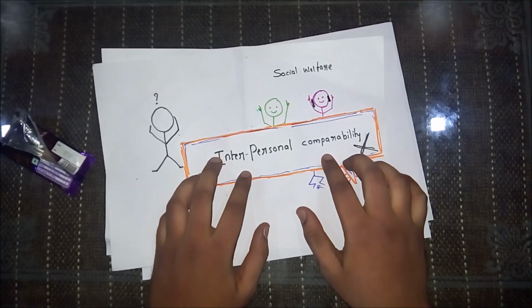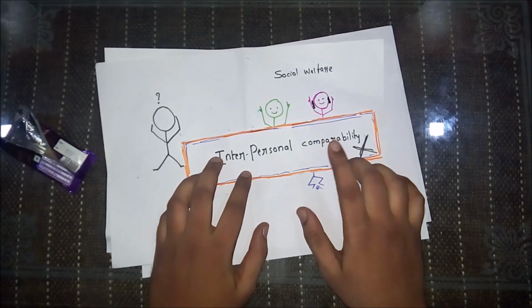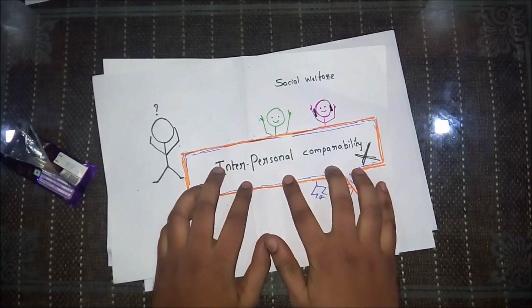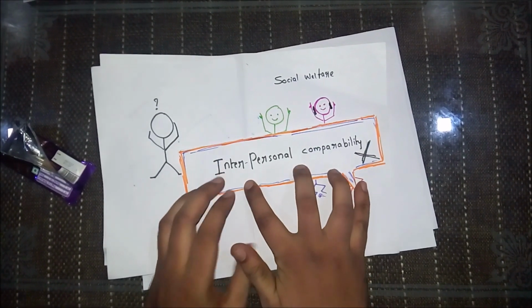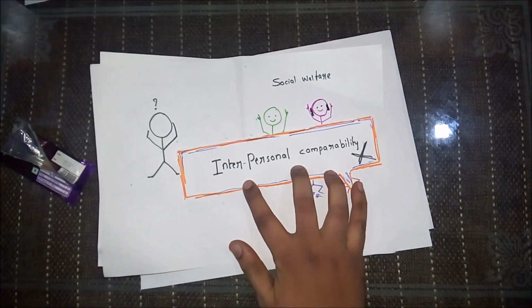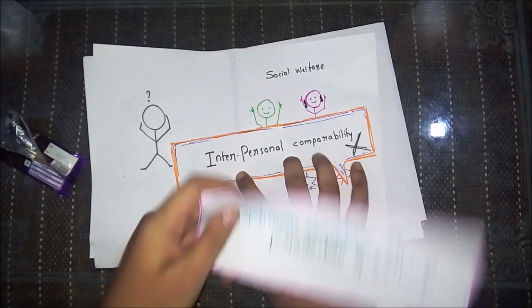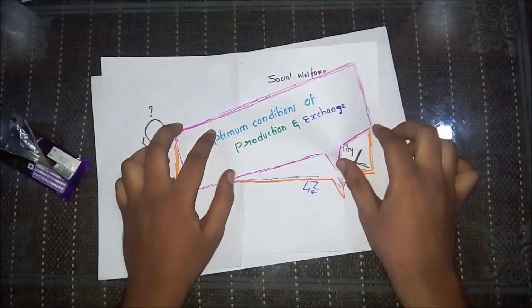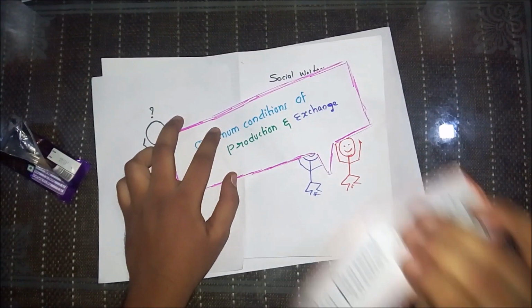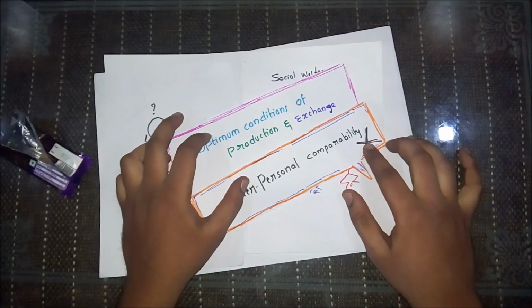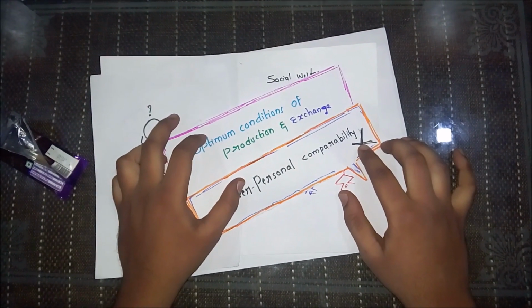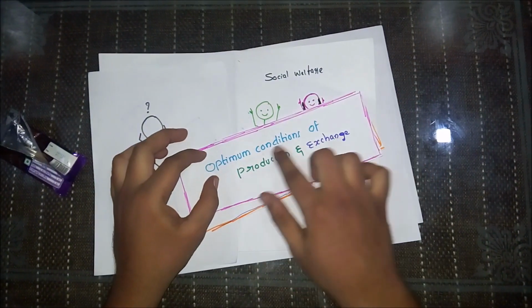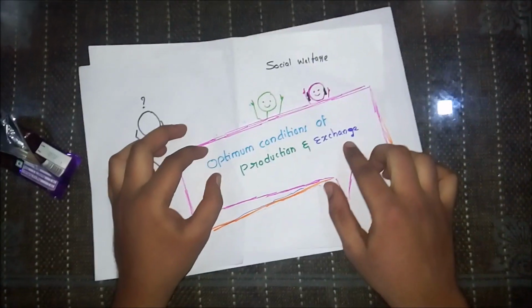Old welfare economists have taken cardinal utility into consideration, whereas new welfare economists have taken ordinal utility into consideration. Now, by taking ordinal utility into consideration, new welfare economists want to attain optimum conditions of production and exchange. And new welfare economists have ruled out interpersonal comparability. It means they are not comparing the satisfaction of different people. Rather, they wanted to reach the optimum conditions of production and exchange.